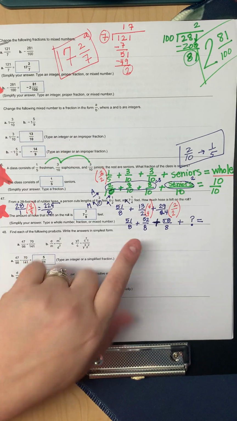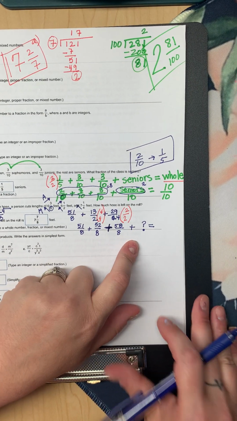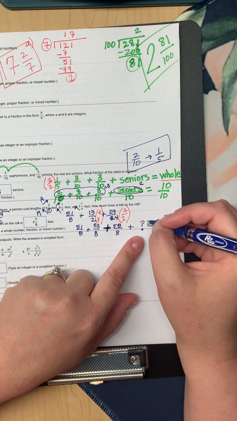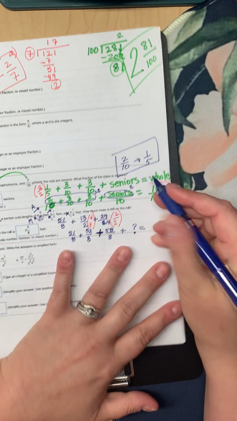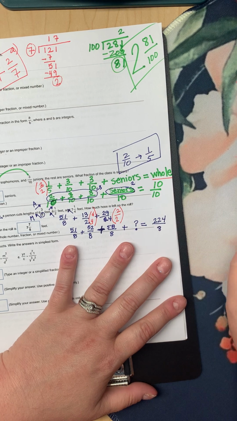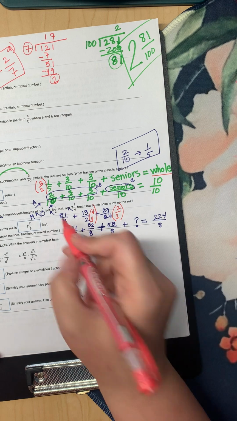Those 3 pieces, when I added them together, the question is asking what is the 4th piece, so that when I add them all up, I get 28 or 224 over 8. Okay, so let's treat it the same way. Let's add our tops.